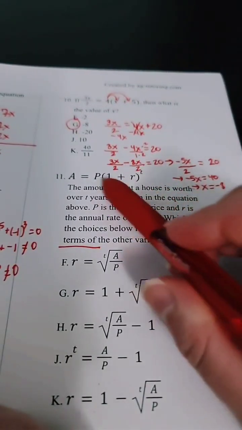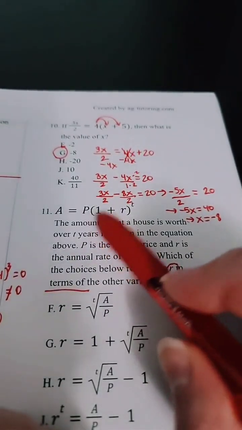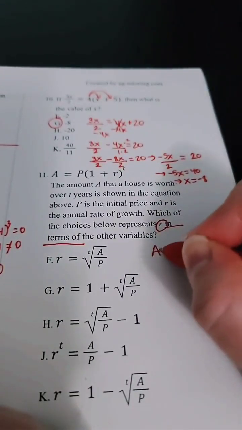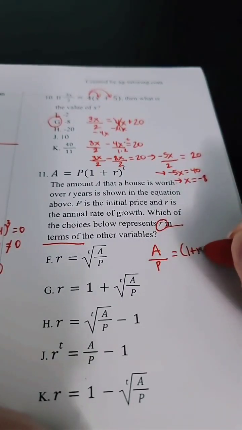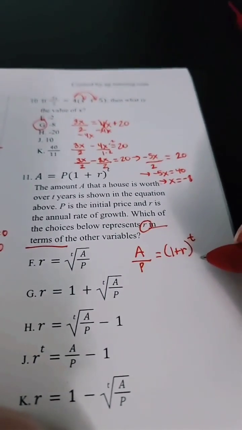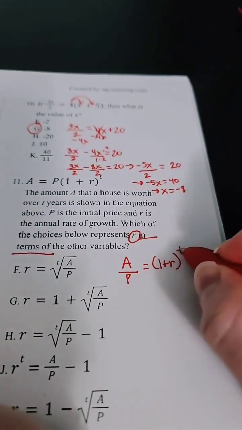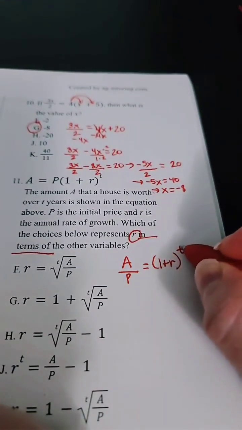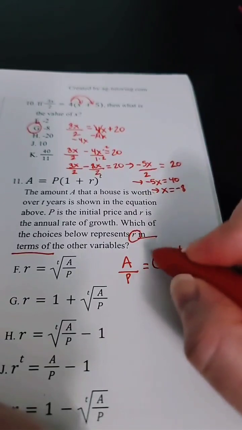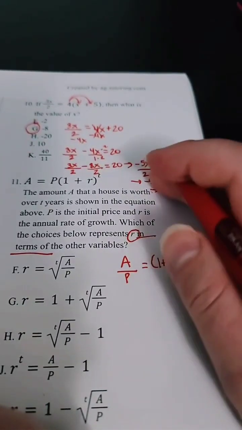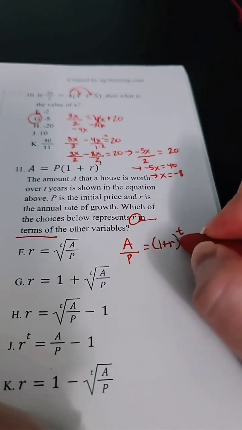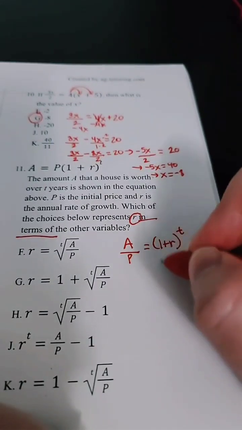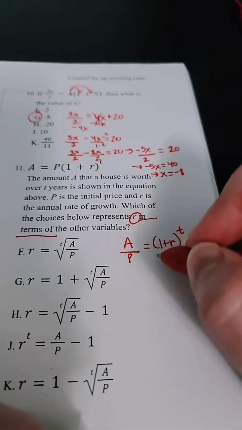So we want to move everything away from R, starting with the P. We have to divide each side by P. And that's going to leave us with 1 plus R to the T power. And then now we have to get rid of that T. So we are going to do the opposite of T, which would be taking the T root, basically.